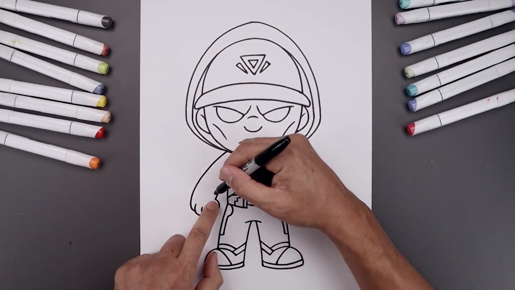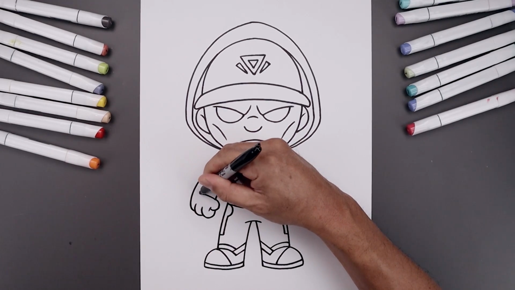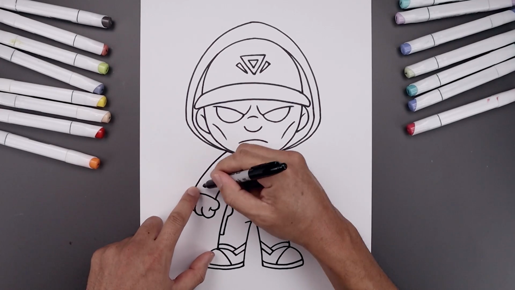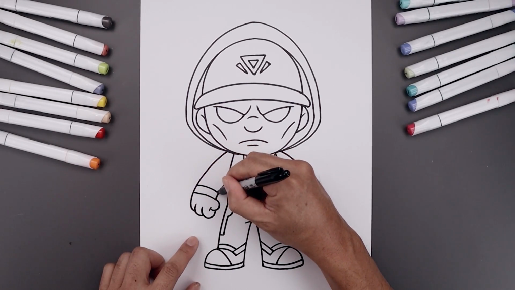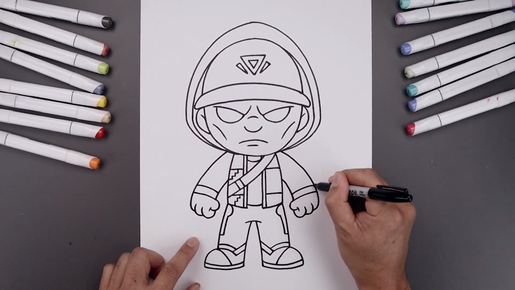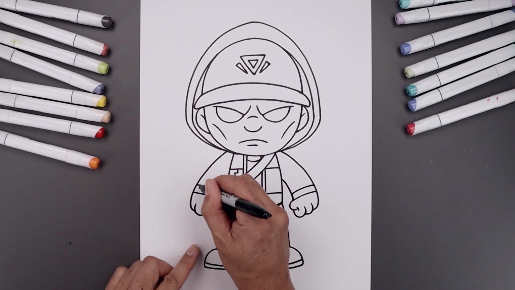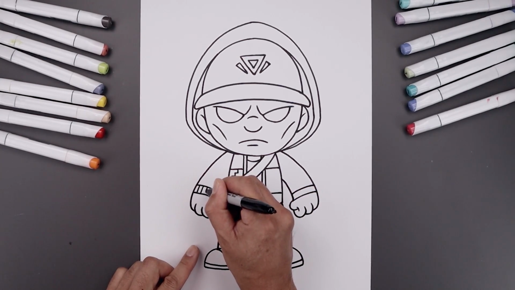Let's separate the cuff, starting from the top of the thumb, bend this up and out. Let's step up and draw that same curve. Let's add a little bit of texture inside the cuff with these angled lines, just working our way in.